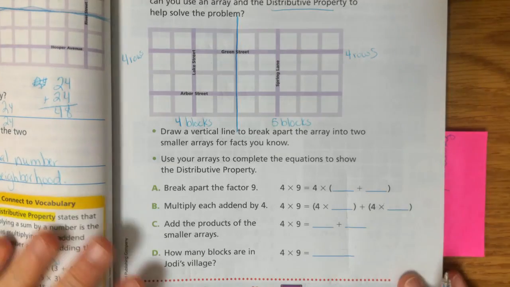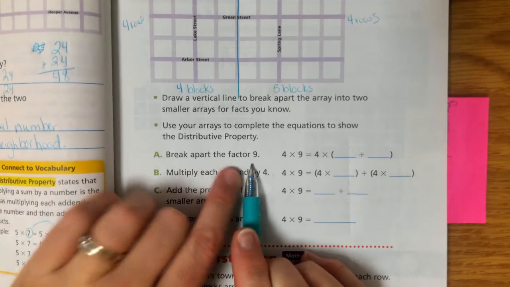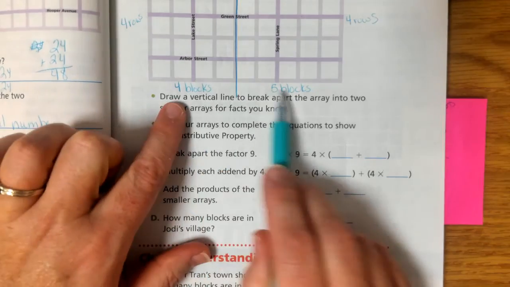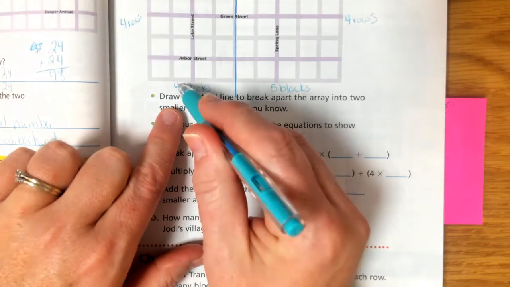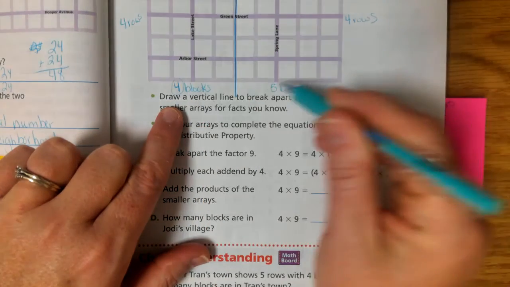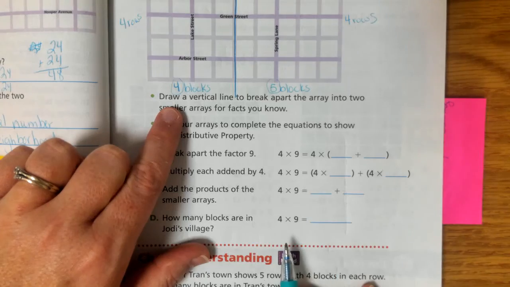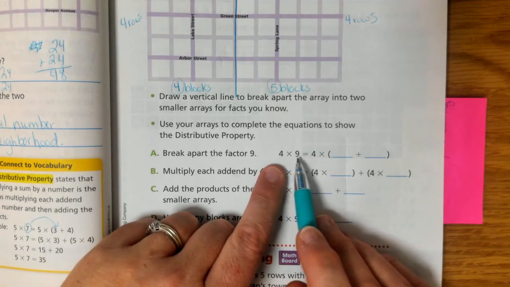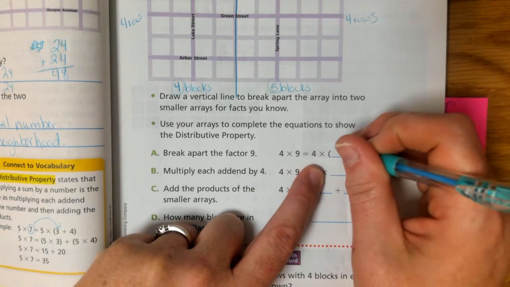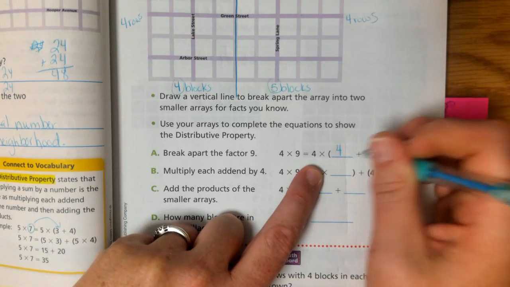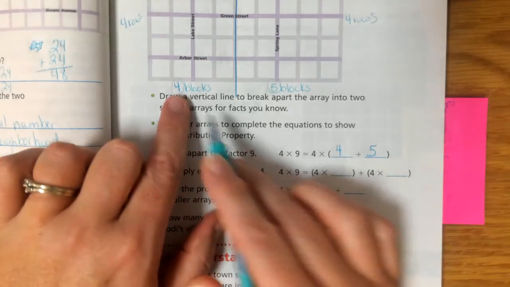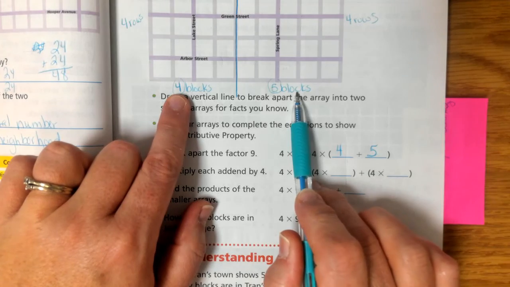So when we broke apart our factor 9, we broke it apart into a group of 4 and a group of 5, right? So over here, our 4 times 9 is going to be the same as 4 times a 4 plus a 5, because those are the two. That's how we broke apart our 9.